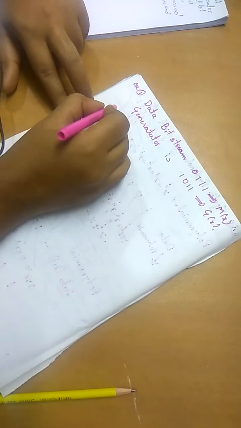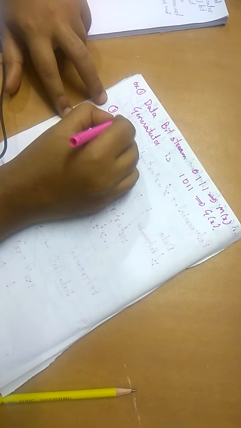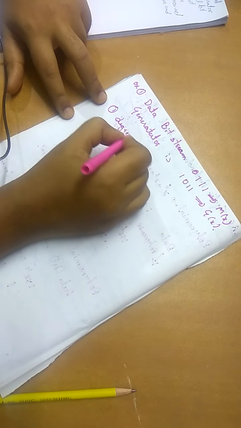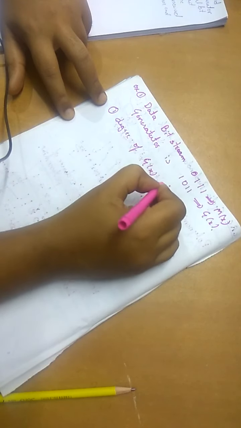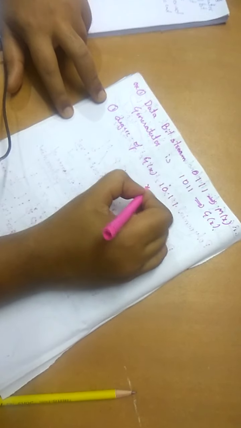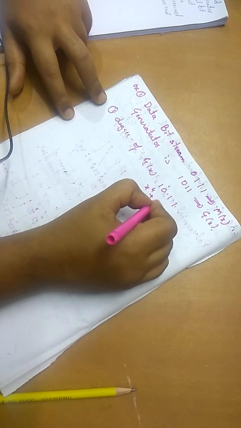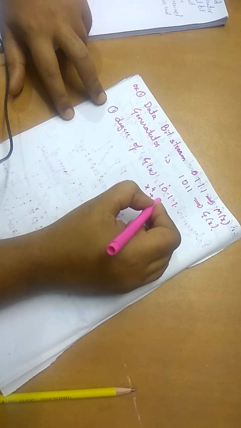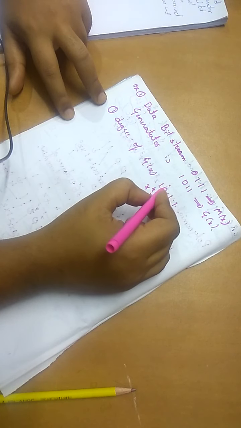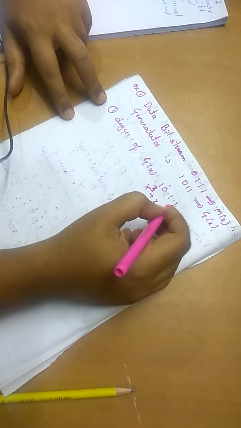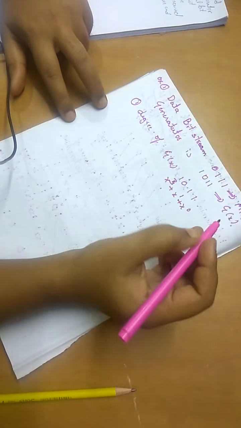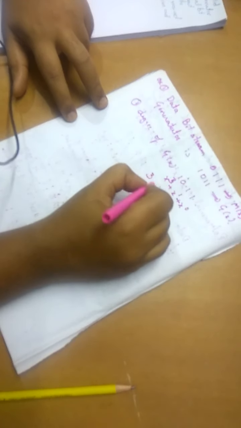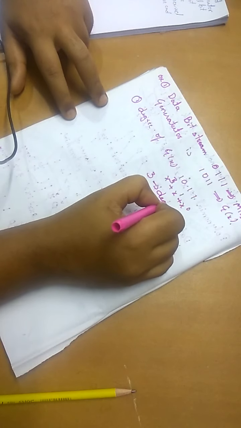Now the first step: we have to take the degree of the generator. What is the degree of g of x, 1, 0, 1, 1? How can I write it? x to the power of 3 plus x to the power of 1 plus x to the power of 0. So what is the degree? 3 is the degree of the polynomial.